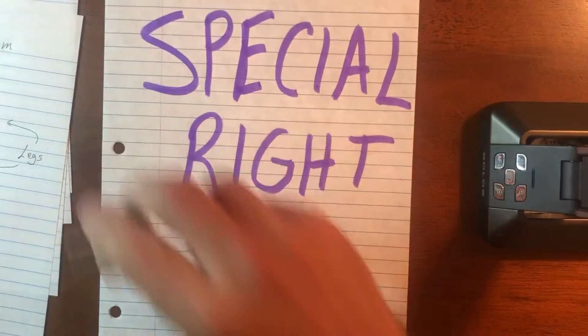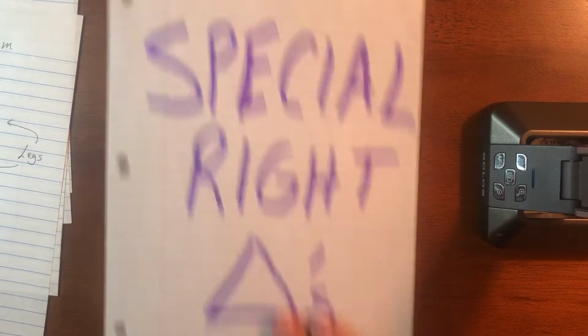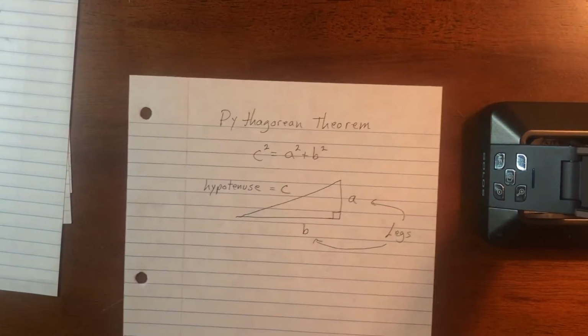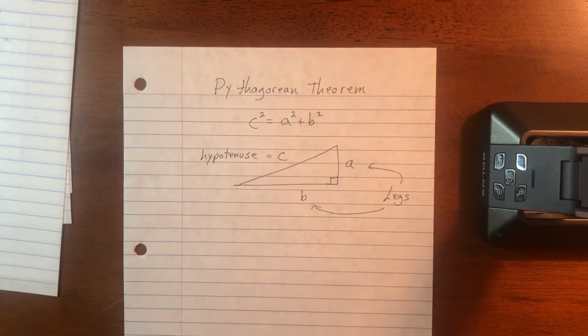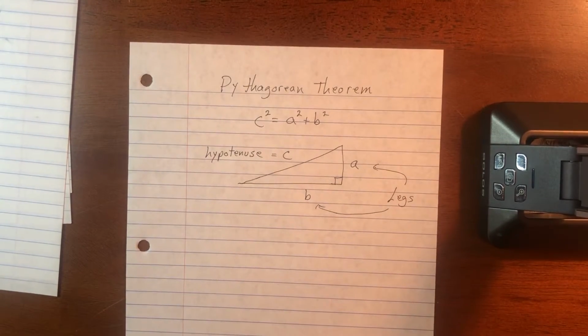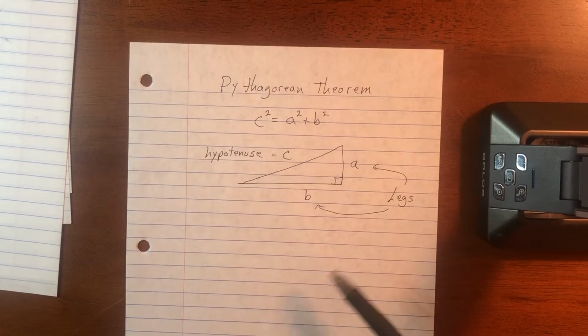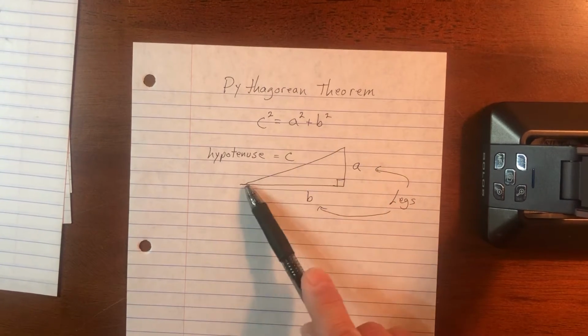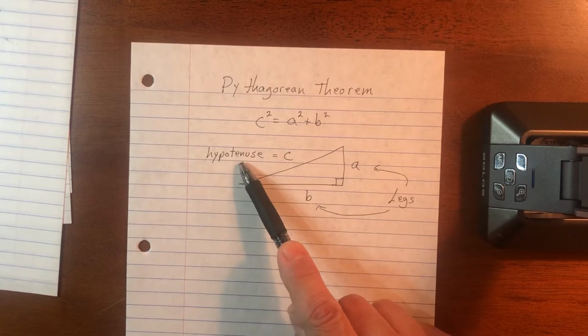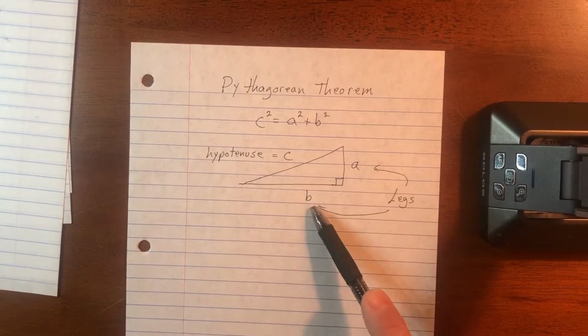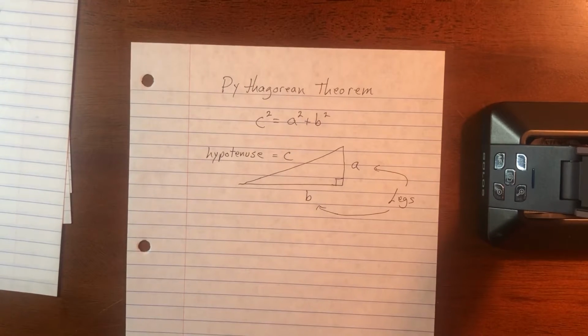Sorry about that. I'm sure, even if you didn't have geometry last year, you remember what this is, the Pythagorean theorem. The Pythagorean theorem just says that c squared is equal to a squared plus b squared, where c is the longest side of a right triangle, the hypotenuse, and a and b are the legs of that right triangle.